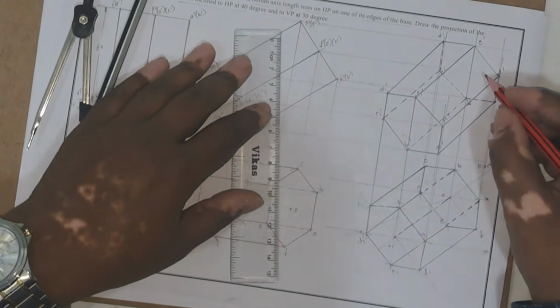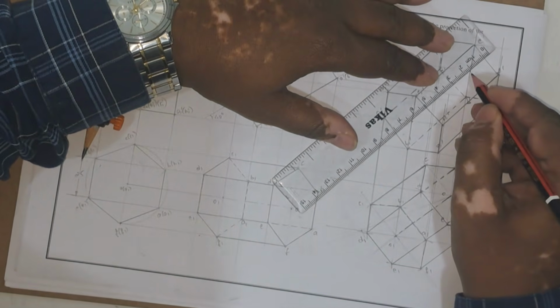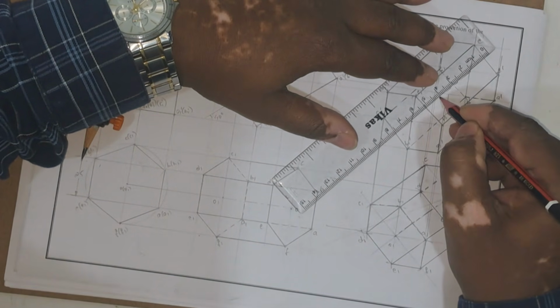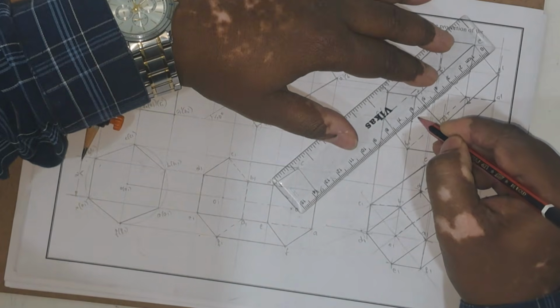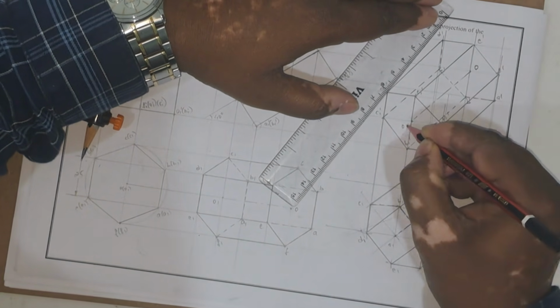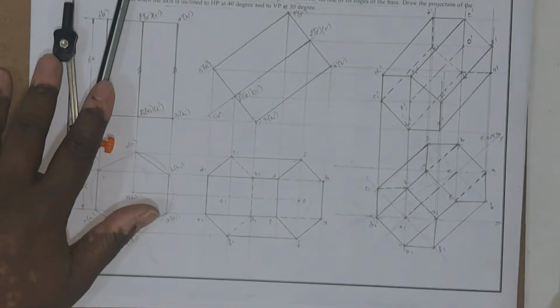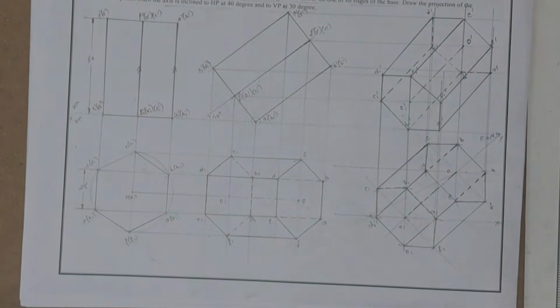And we also have our axis line, which is over here. So join them with the axis line, right? Small dash, big dash, small dash, big dash. So this is my point O, this is my point O1 dash. So we have our solution. Thank you for your time.